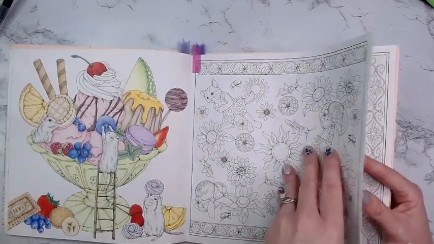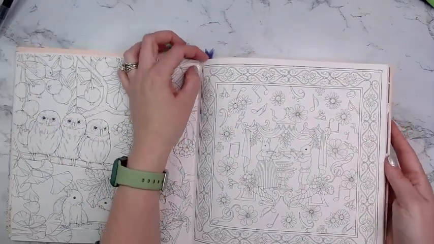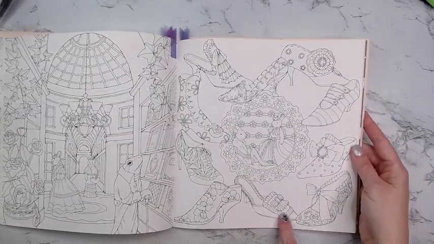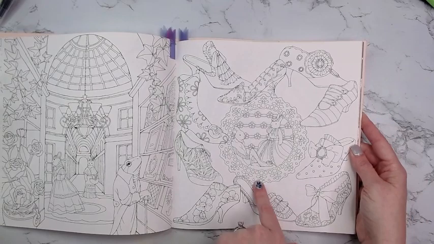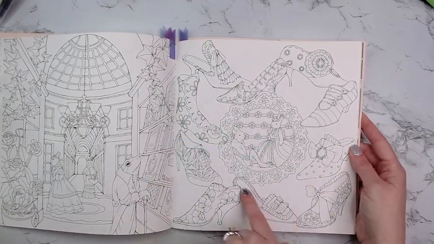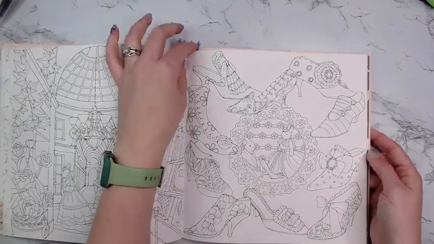This one is just because I colored that page. Just ignore that. That's nothing. This one, I did shoes, Cinderella. So if you have a page with a shoe on it or whatever, you can color that for Cinderella.